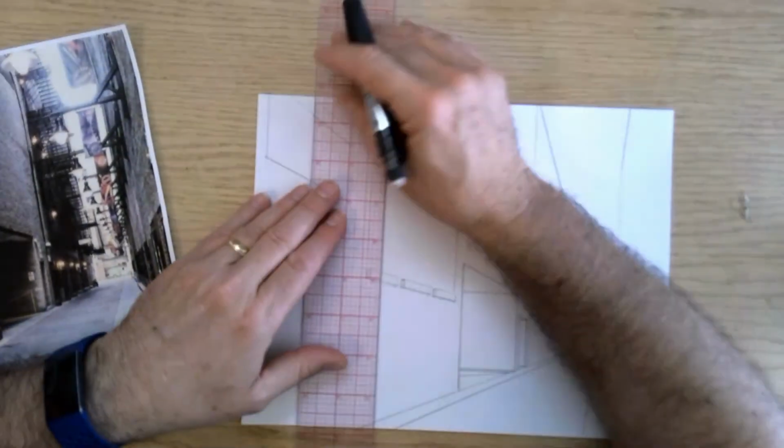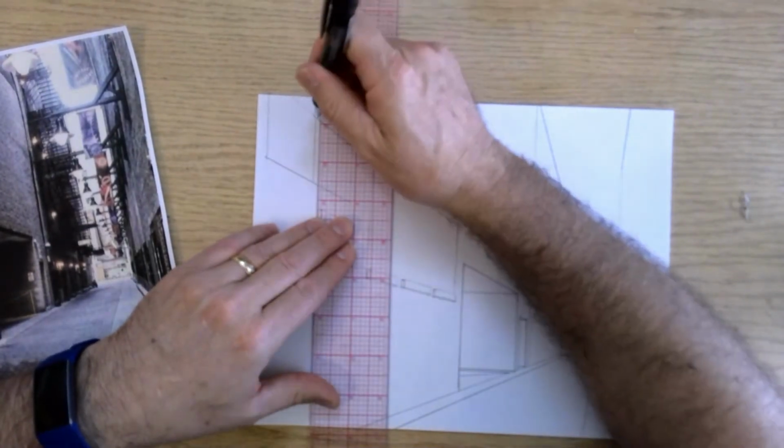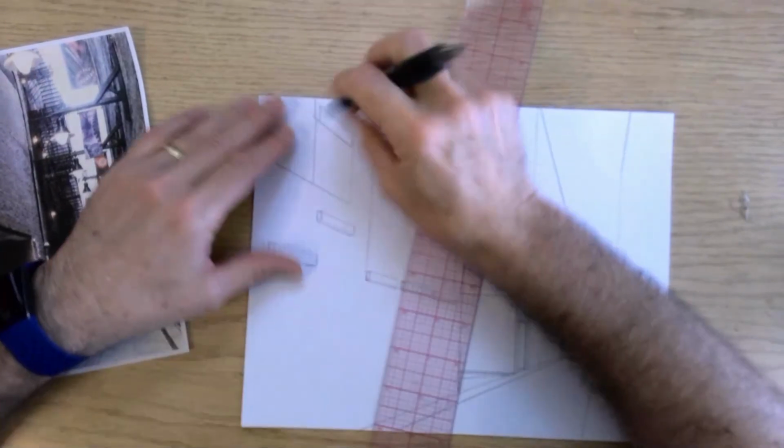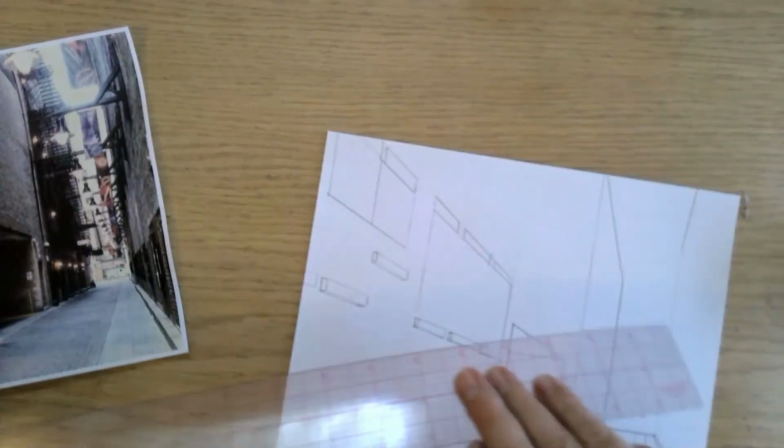And I'm going to put that just a little bit in right there. And then that's going to be more of that. Oh, cool. Cool. Now I got it.